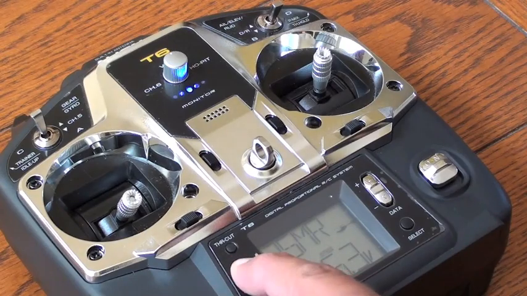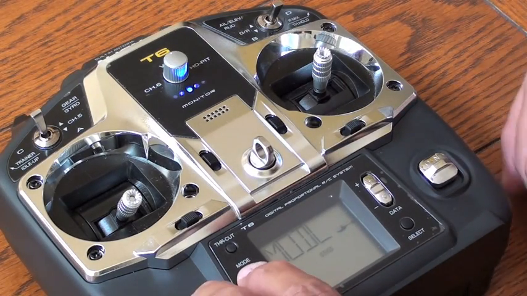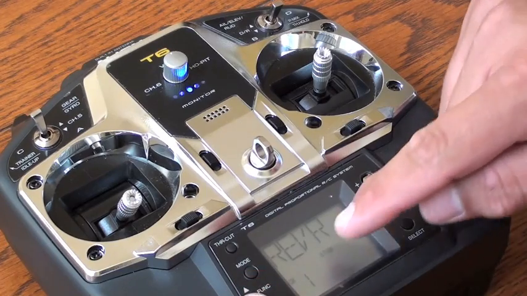We're going to press and hold mode, and the first thing you'll see is model, and this says Model 3. We're going to use Model 3 for this, but this is arbitrary, but we are going to set up Model 3 here.